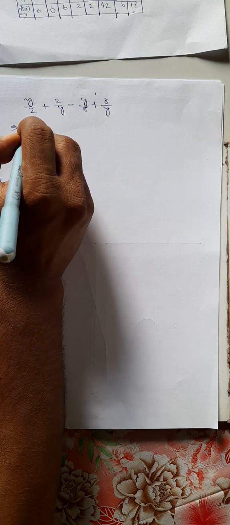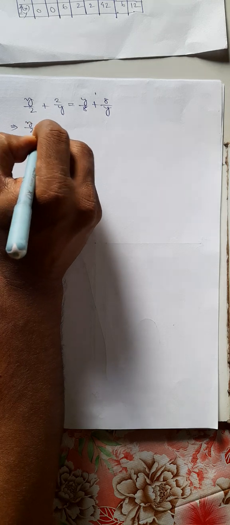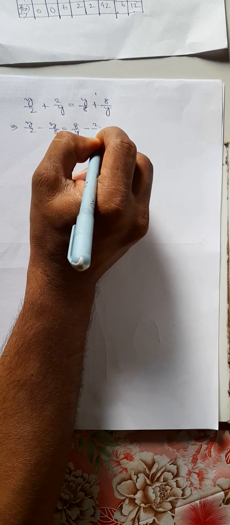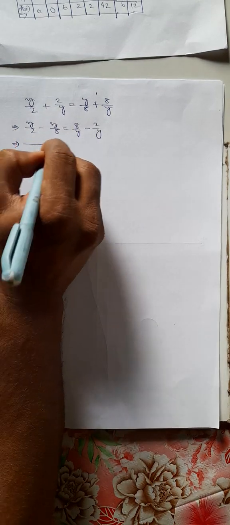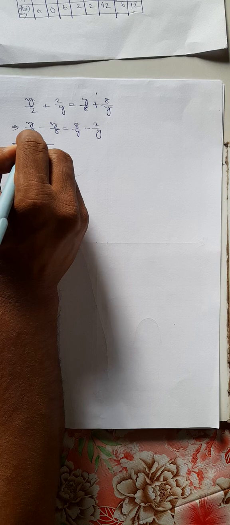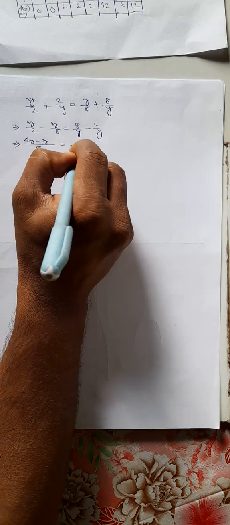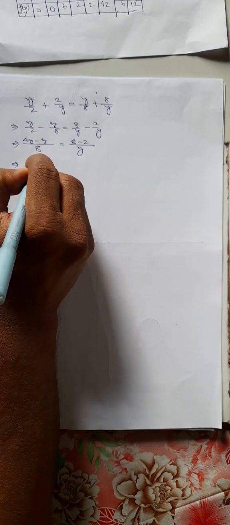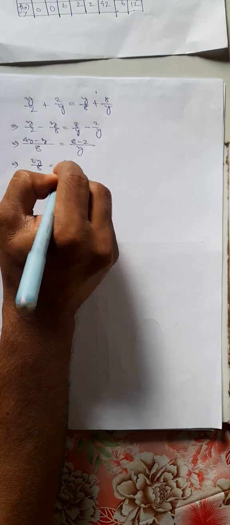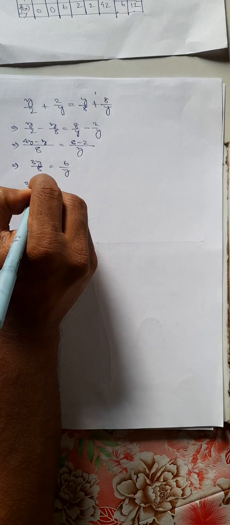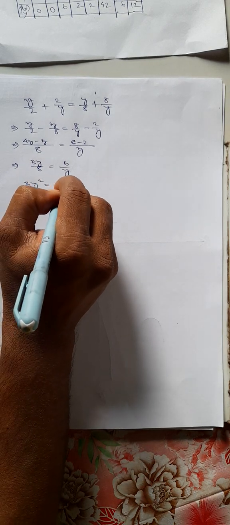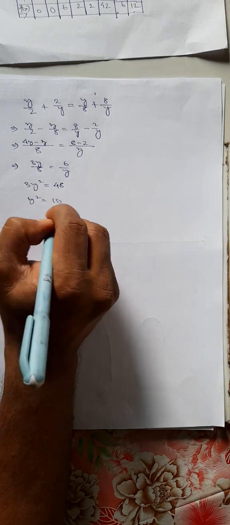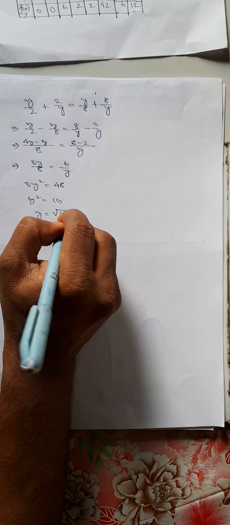You transpose this similar term to the left hand side. y by 2 minus y by 8 equal to 8 by y minus 2 by y. So the LCM on the left is 8, giving 4y minus y, and on the right the LCM is y, giving 8 minus 2. This means 3y by 8 equal to 6 by y, or 3y square equal to 48. That means y square equal to 16, or y equal to square root of 16.